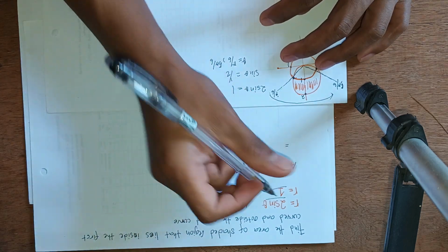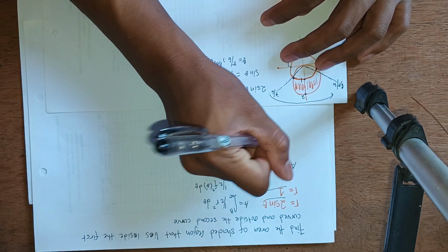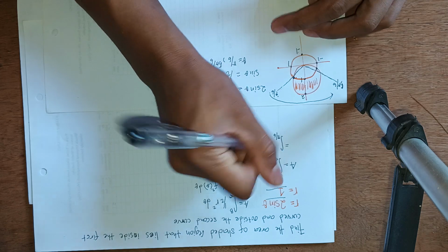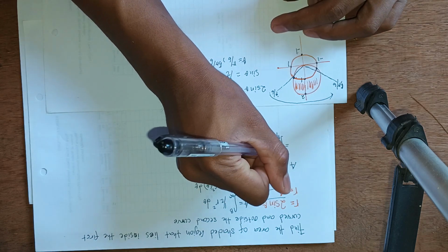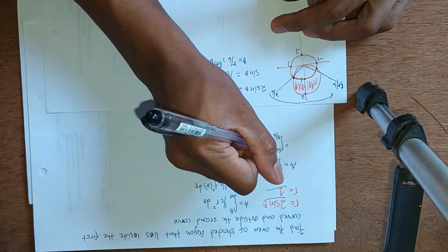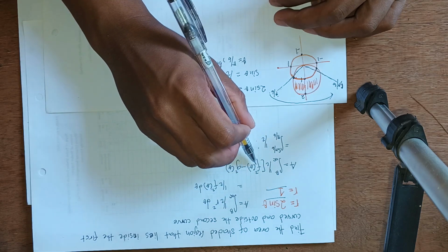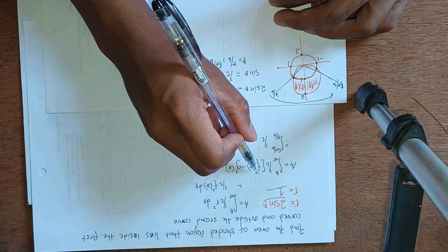So all we need to do is integrate from pi over 6 to 5 pi over 6 of 1/2 times f squared theta.